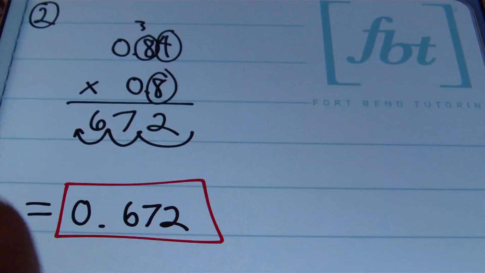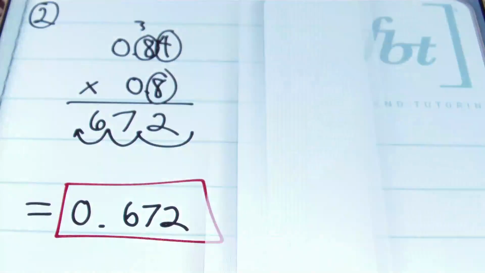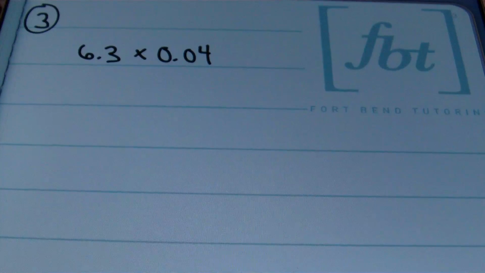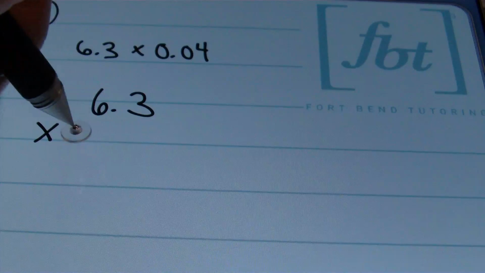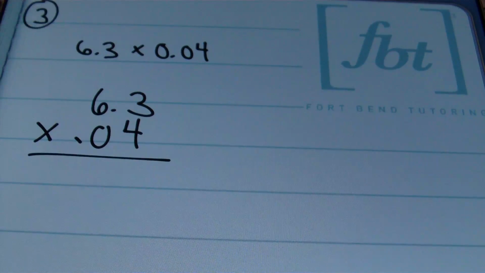All right, let's keep things moving. So we're on to our next example, which is 6 and 3/10 times 4/100. Once again, I'm not going to multiply this out horizontally. No, never going to do that. But what I will do is rewrite this problem vertically. So it'll look like this. I'll have 6 and 3/10 times 4/100. Notice how I've lined up that last digit together. That's what you want when you're multiplying decimals.